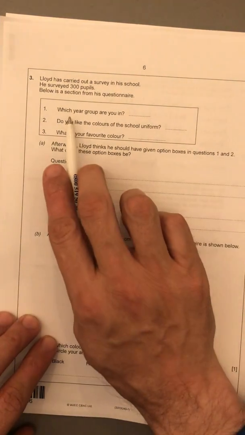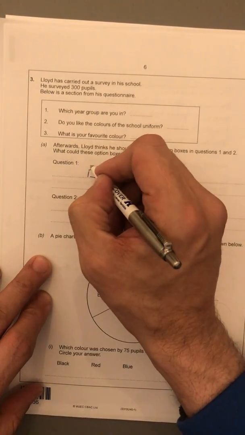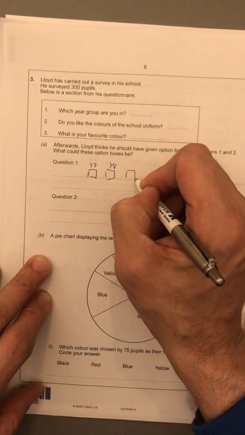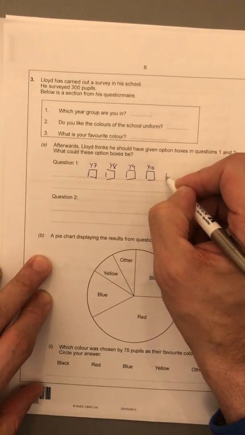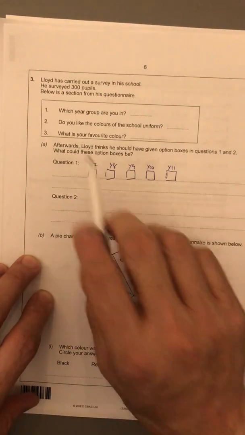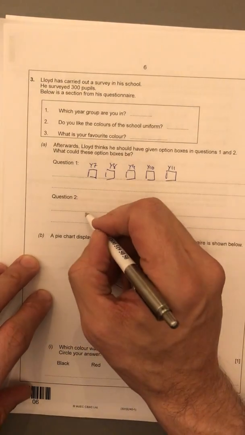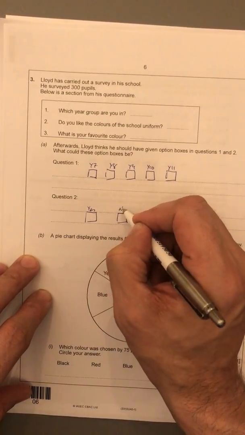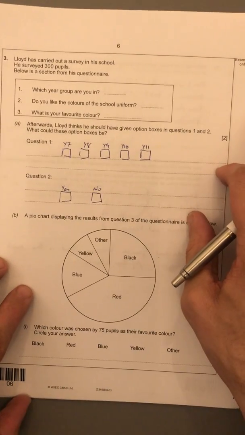Well, question 1, which year group are you in? He could have just simply given some boxes for each year. So you could have had year 7, year 8, year 9, year 10, and year 11. Question 2, do you like the colours of the school uniform? So that's just a straightforward yes or no. So you could have put 2 boxes in, one was yes, one was no. Okay, part B.